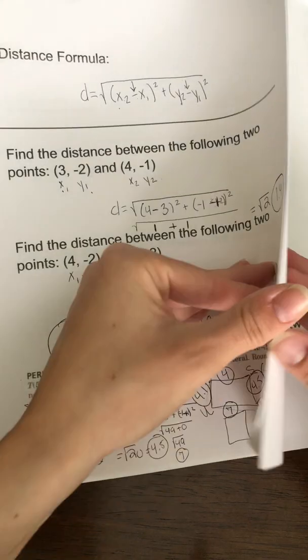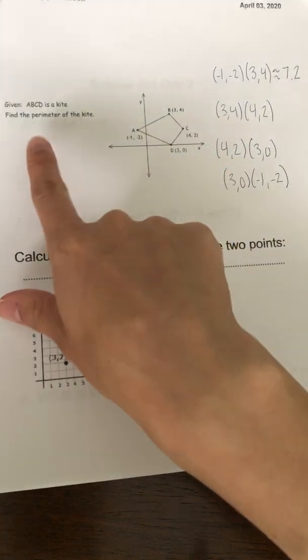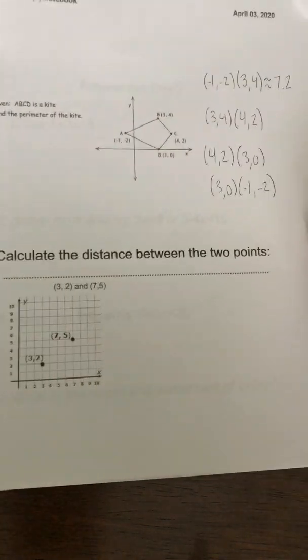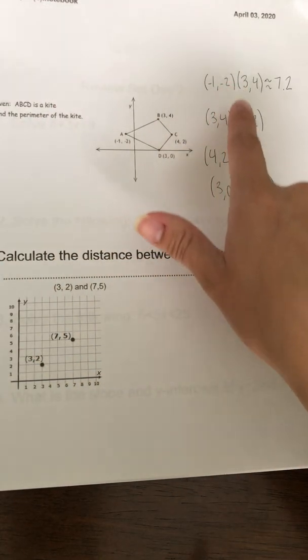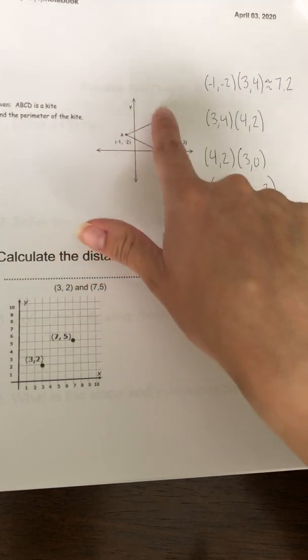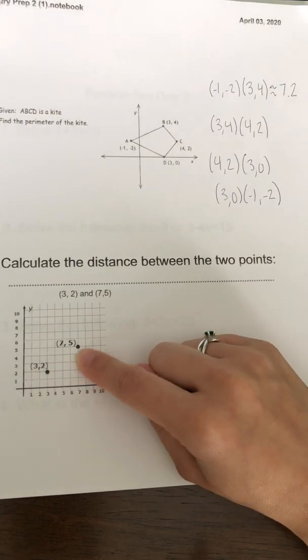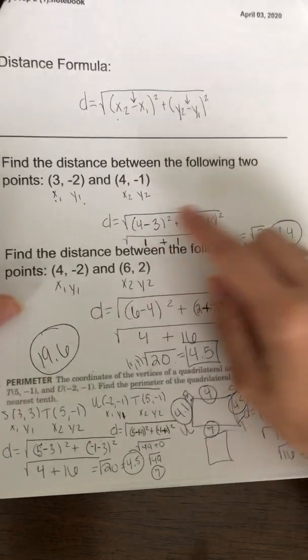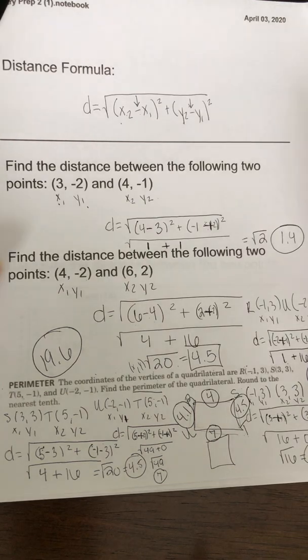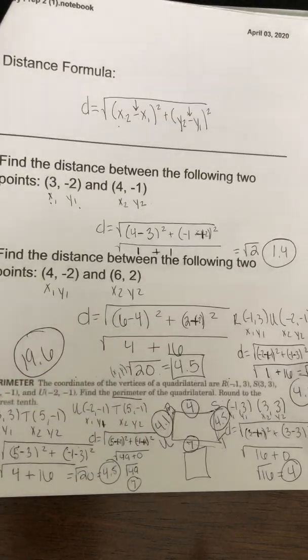I have an extra page on here in case you want some extra practice. This next one's with a kite. It says find the perimeter again, so you're gonna have to do the distance formula 4 times to find the length of all 4 sides. Add them all together to get your perimeter. This one you just find the distance between the 2 points, so you just have to use the distance formula 1 time. Email me with any questions.